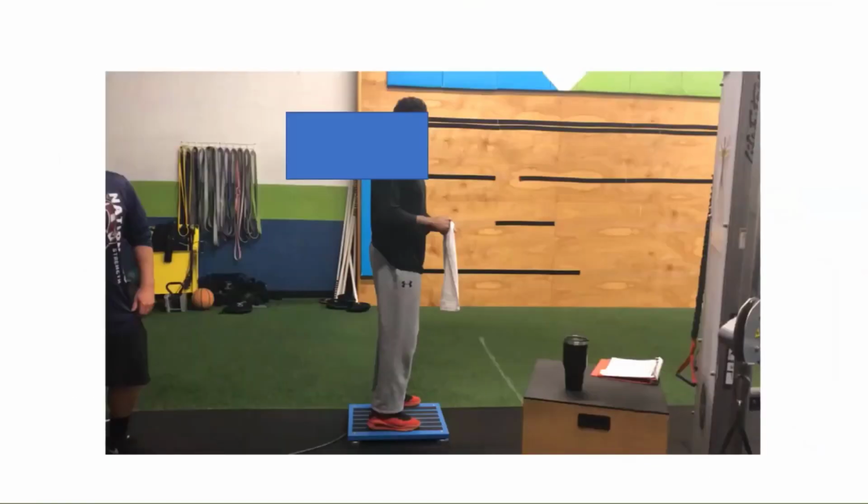Real quickly, this is a towel drill. This is just a pitch. So we're just doing a pitch, and we're looking for how the back leg produces force.